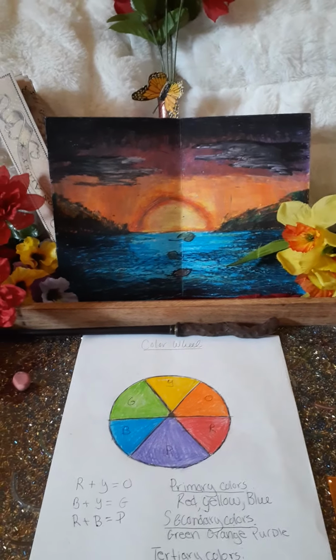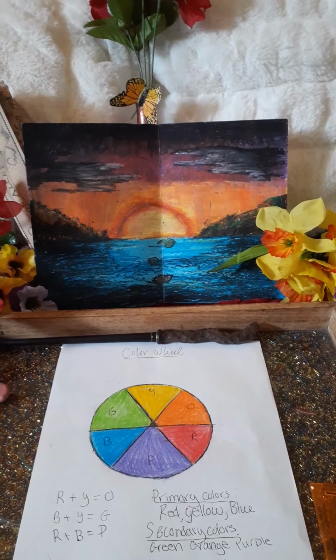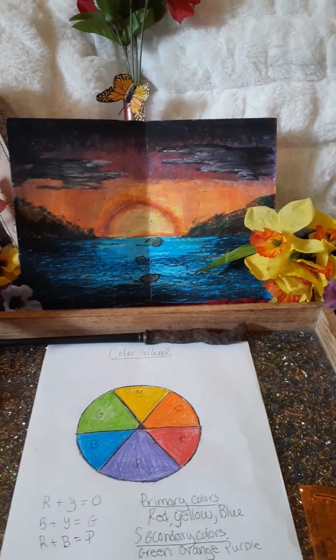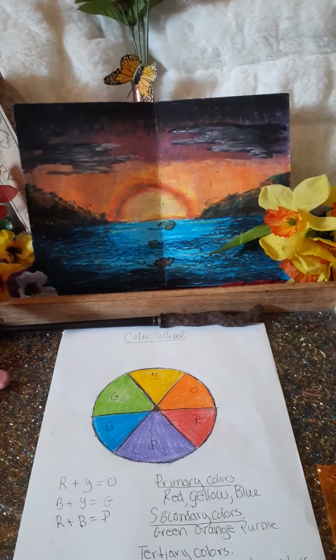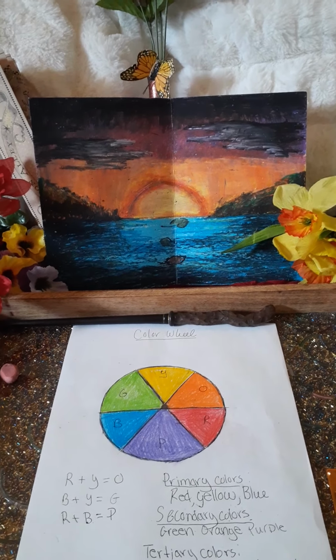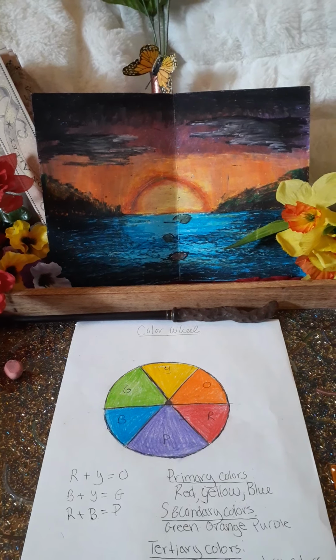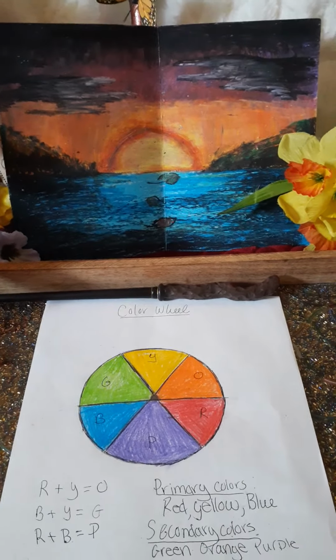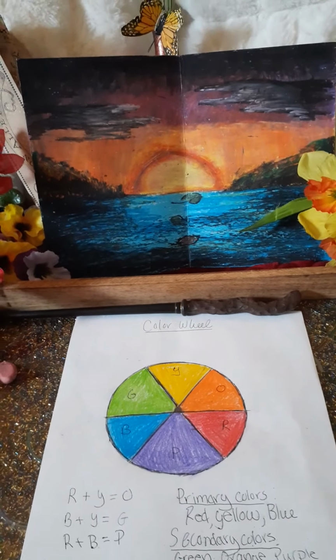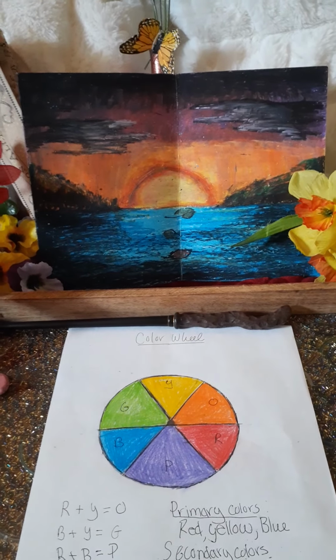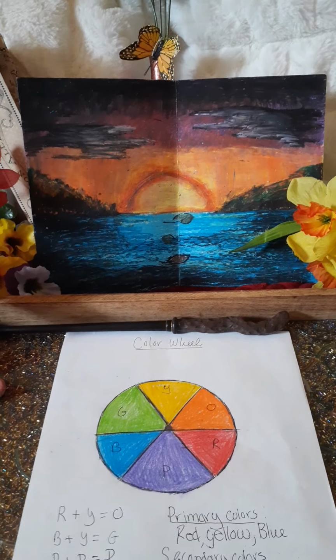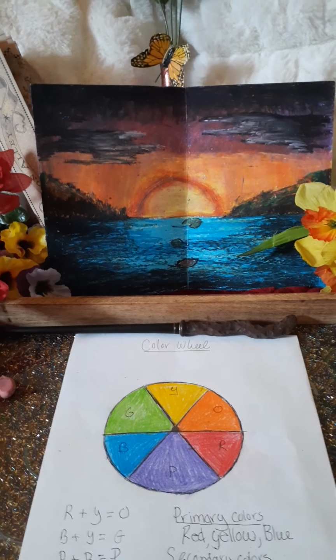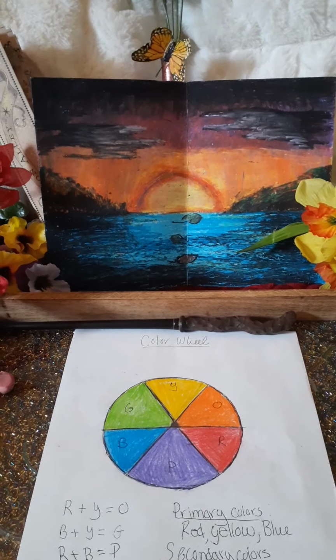So the first reason why you need to understand the color wheel is so that you can understand how to create colors. So for instance, if you're painting and you're like, oh man, I ran out of purple, dang it. Well, you gotta know that red and blue make purple. The second reason is to understand what colors go with each other and what colors contrast each other, and how to make the contrasting colors cohesive in your artwork.